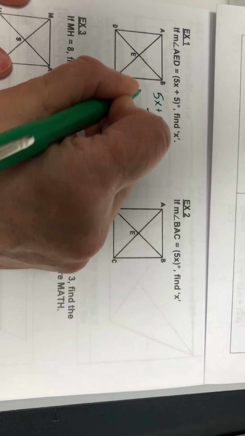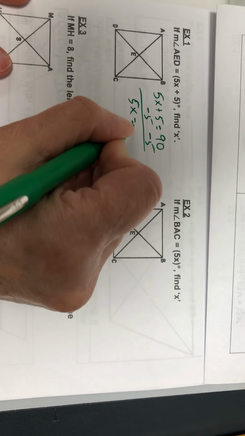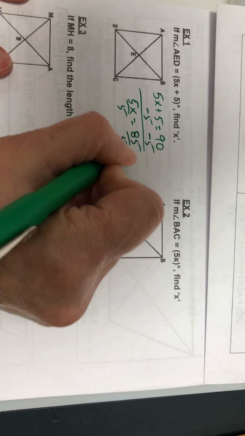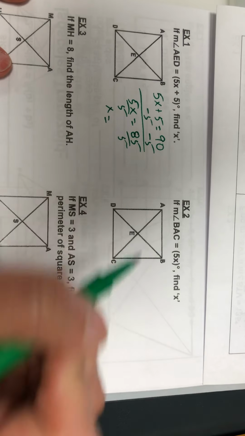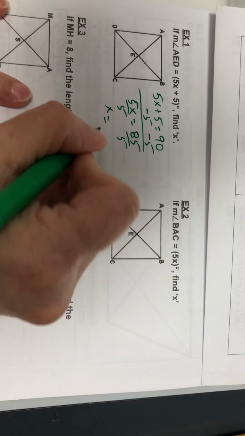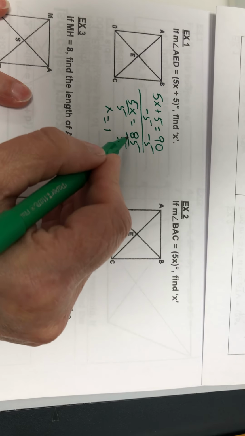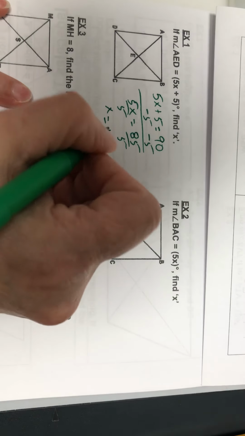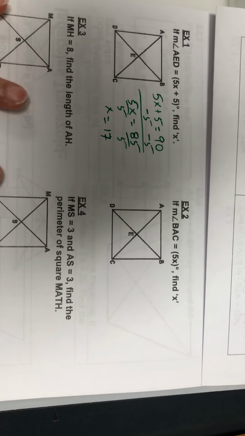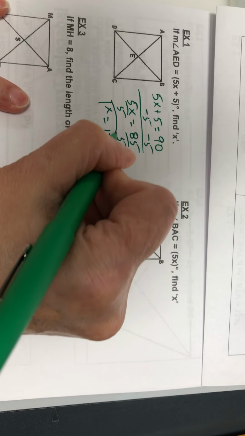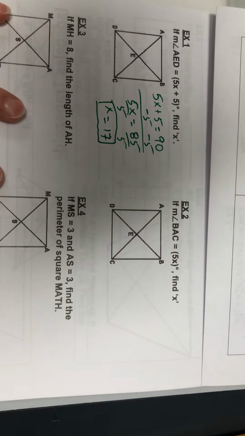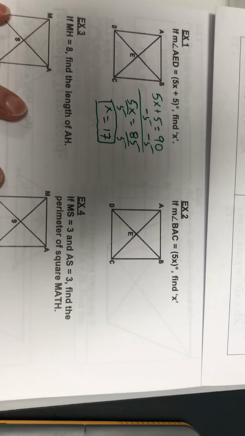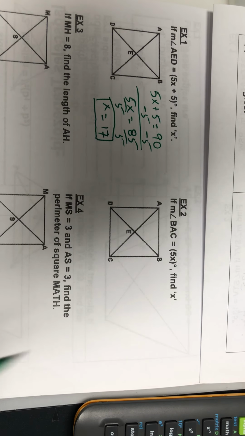Subtract 5. 5x equals 85. Divide by 5. X equals, 5 only goes into 8 one time. We're going to have a remainder of 3, 35. 5 times 7 is 35, so that's 17. Find x, x equals 17. Is that right? 85 divided by 5. Yep, did it right.